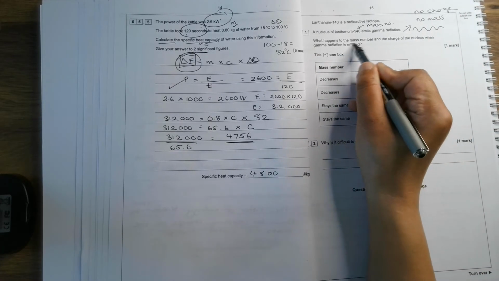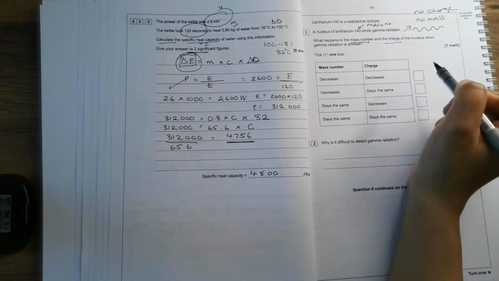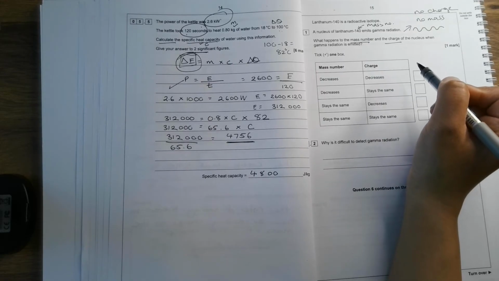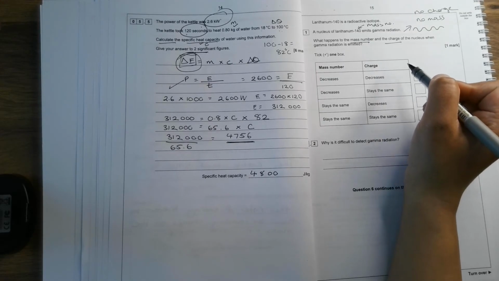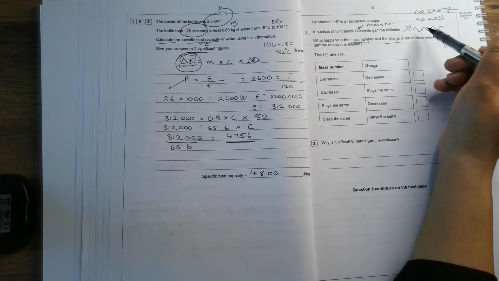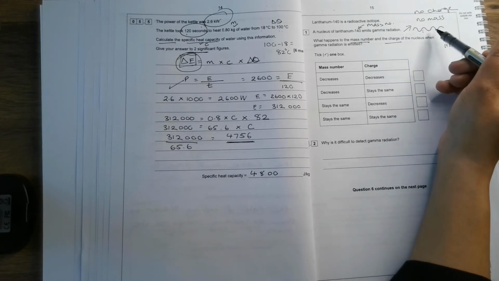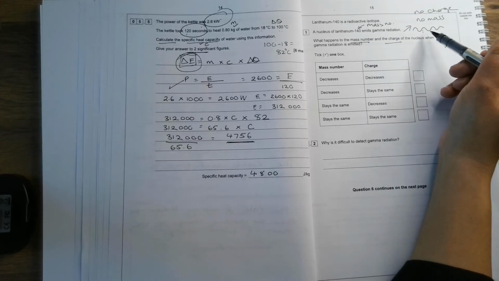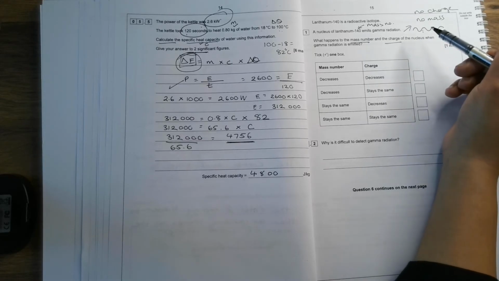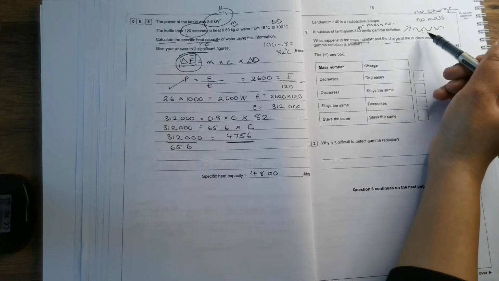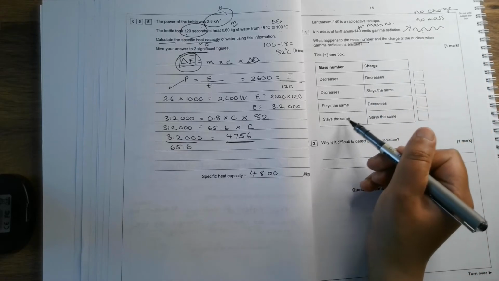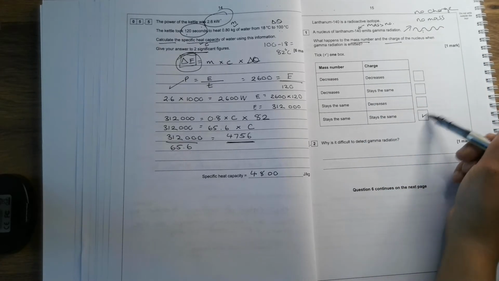What happens to the mass number and the charge of the nucleus when gamma radiation is emitted? So it has no charge, it has no mass, which means that it won't change the mass or the charge of the radioactive isotope. So we're looking at stays the same, stays the same, stays the same.